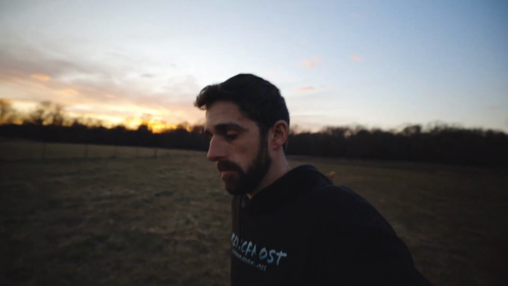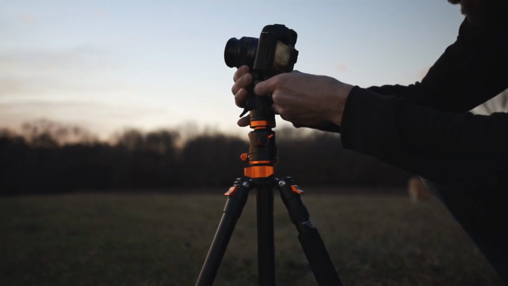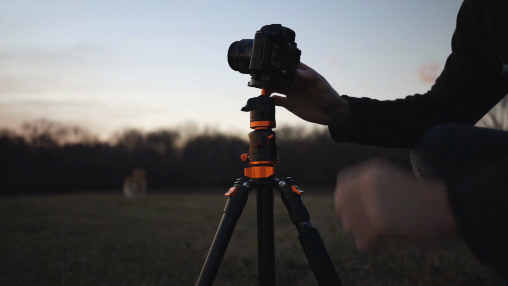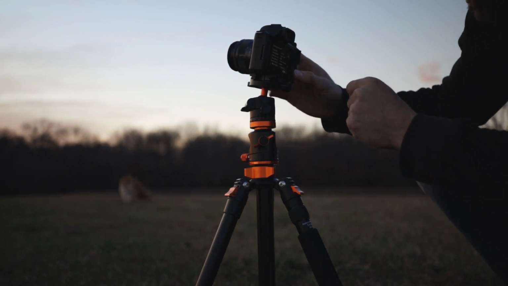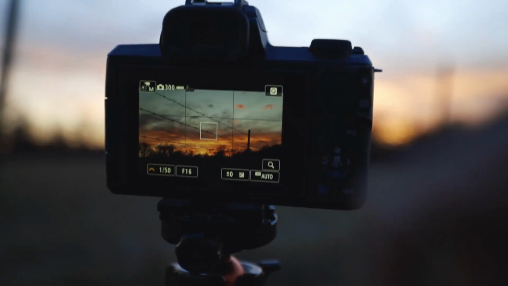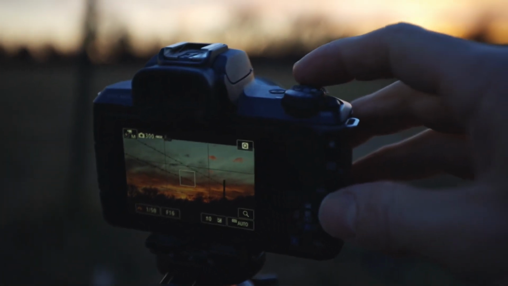All right, we're out. We're gonna go take some time lapse of the sunset. Got our tripod, got our camera on the tripod. I'm gonna show you how to set it up. Going with the clouds, and this is going to run for 25 minutes. You can see here that it's on time lapse. Just going to hit record.